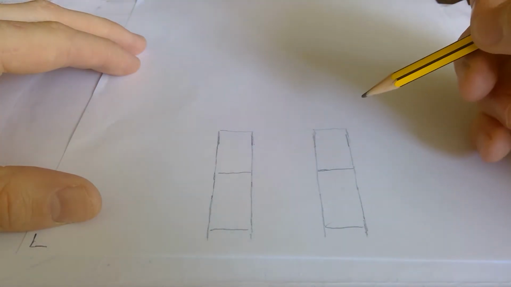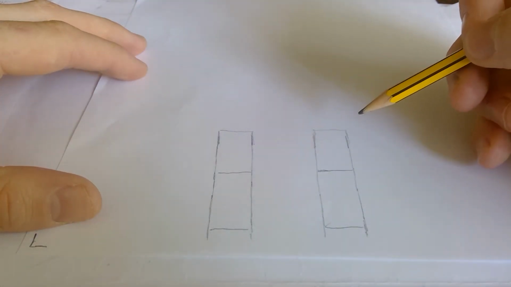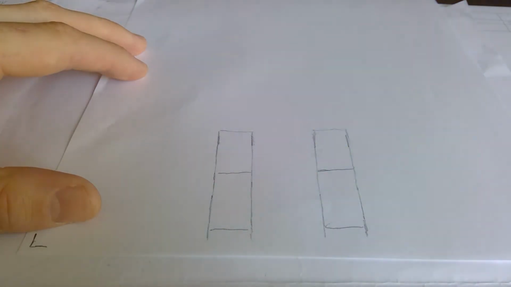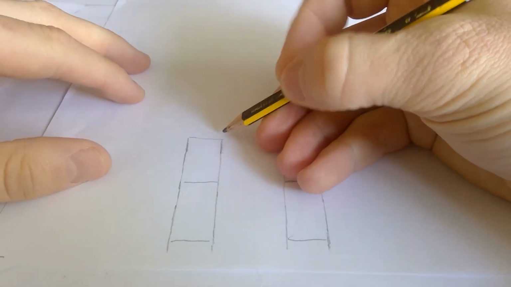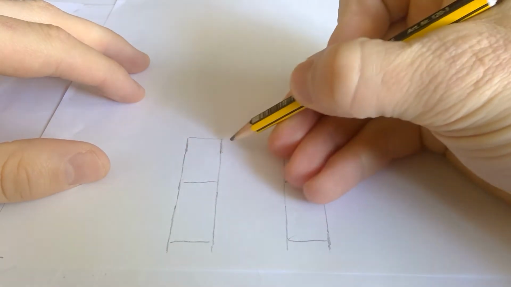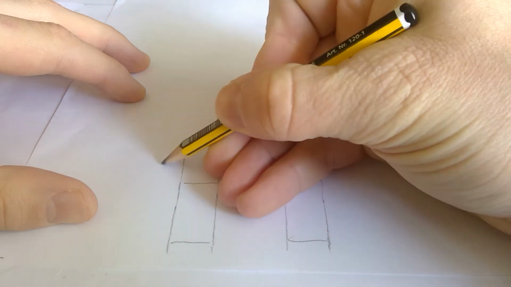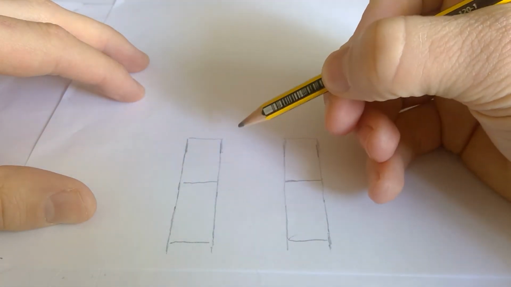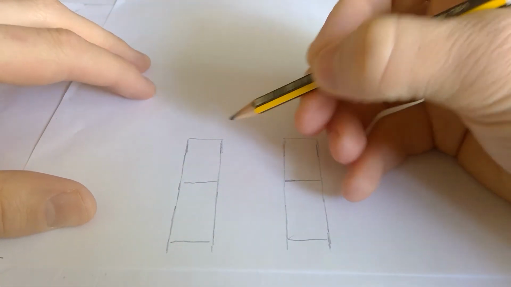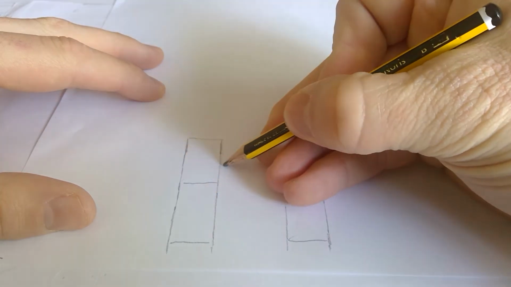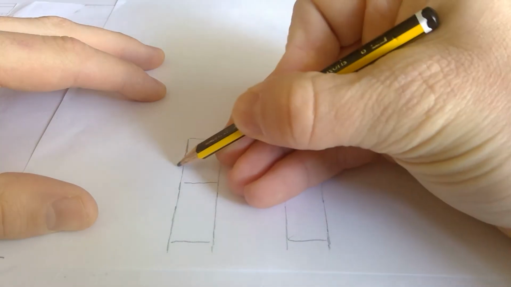The next thing that I will do is I'll draw my windowsill into position. The windowsill, as we know, they can vary in size and shape. Generally, I like to stick to 100 millimeters down and 210 across. That's the way it is in the book. The windowsill can be done in a couple of different ways. In this case, I'm going to rest the windowsill on just the external leaf.